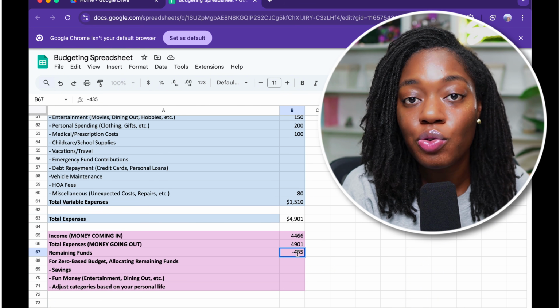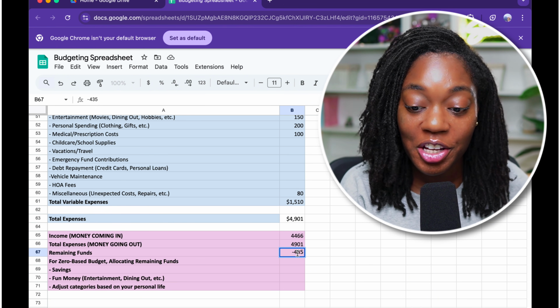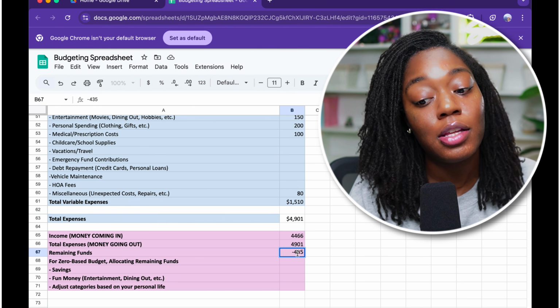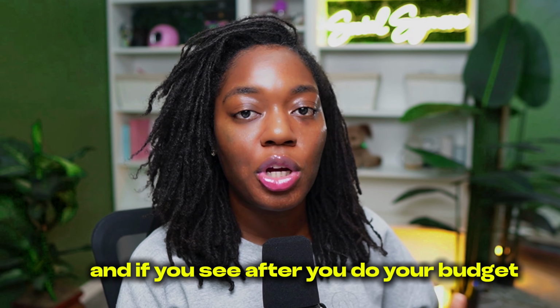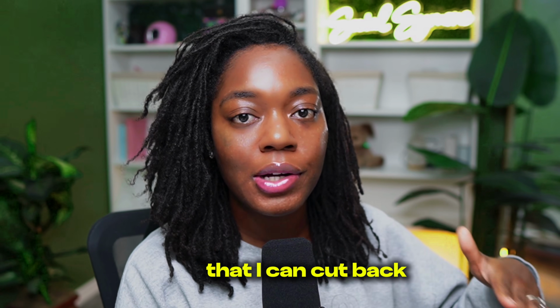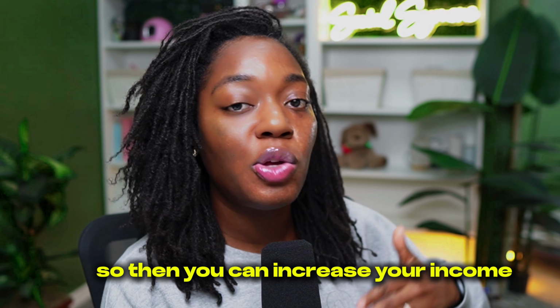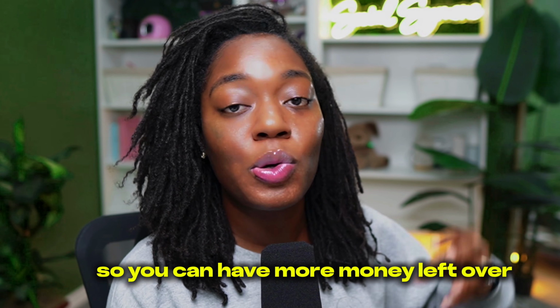Now, hopefully when you do your real budget, you are in the positive, but in this example, this person is in the negative. And if you see after you do your budget that you end up spending more than you're earning, this would be a good time to self-reflect and say, hey, where are some areas that I can cut back? Or even say, hey, I might want to pick up a side hustle or pick up another job or pick up some more shifts, whatever the case may be. So then you can increase your income so you can have more money left over for whatever it is that you would like to do with the excess money.